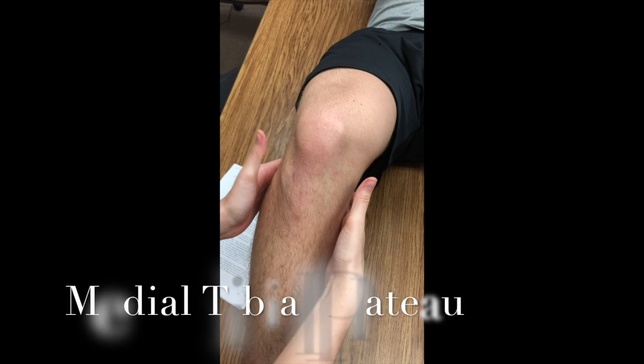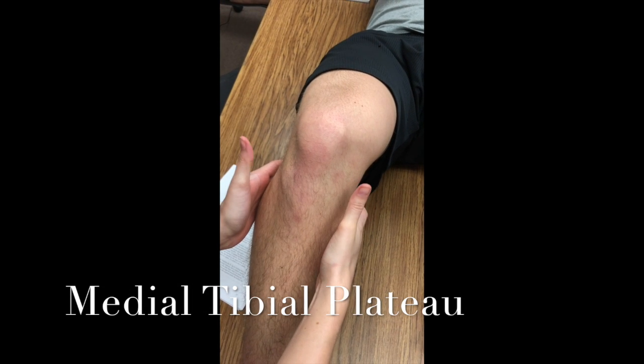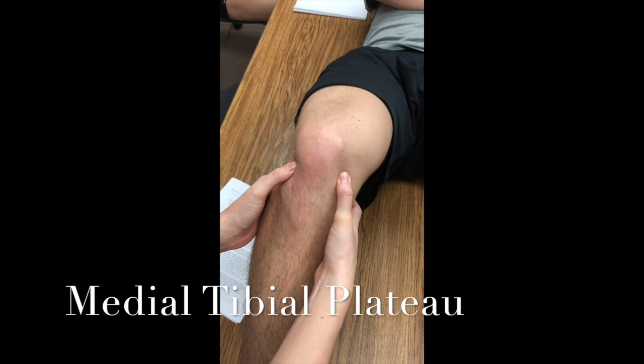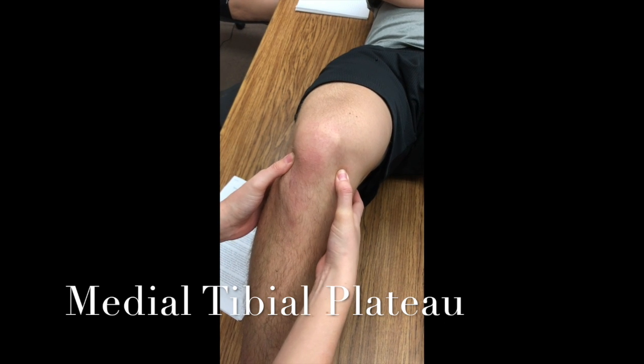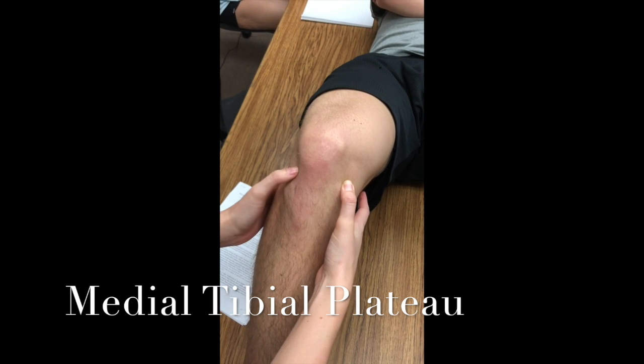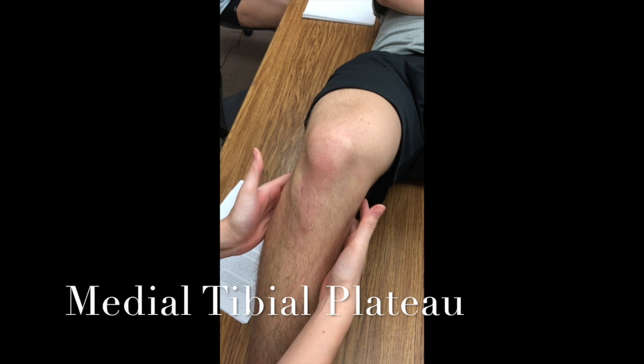Okay, medial tibial plateau. Grasp the lower leg from the front with the fingers in the popliteal space and the thumbs into the depression of the joint line. Press inferiorly, palpating the tibial plateau. This is the medial side, this is the lateral side.